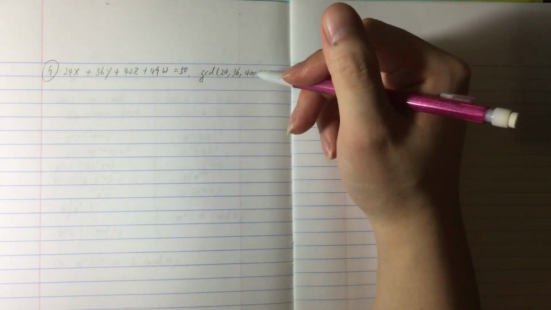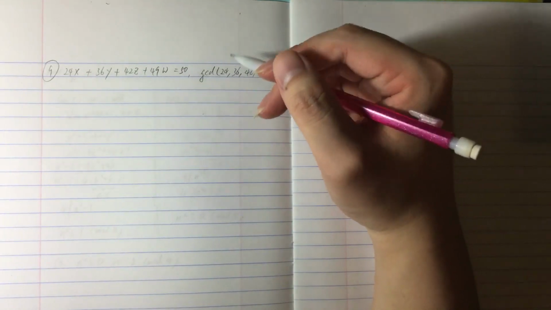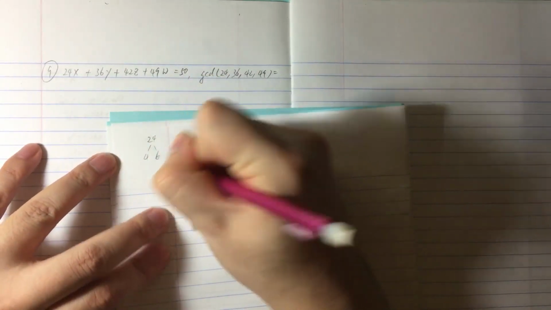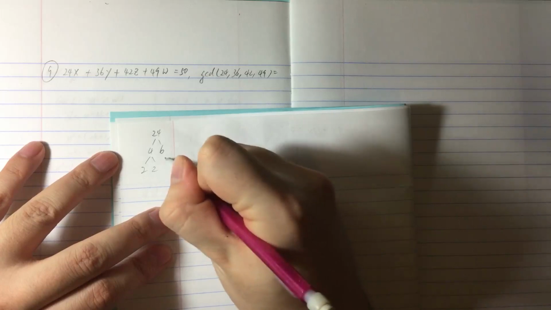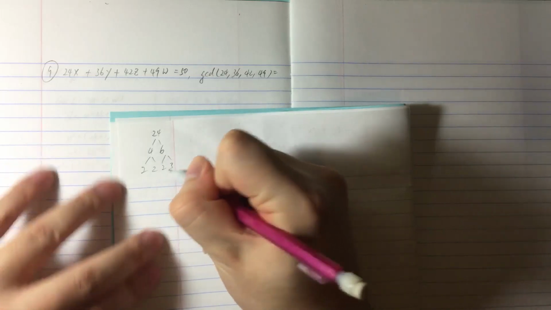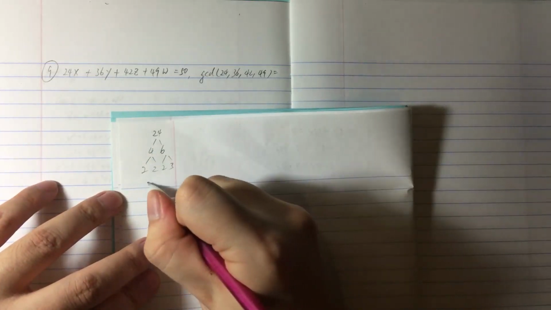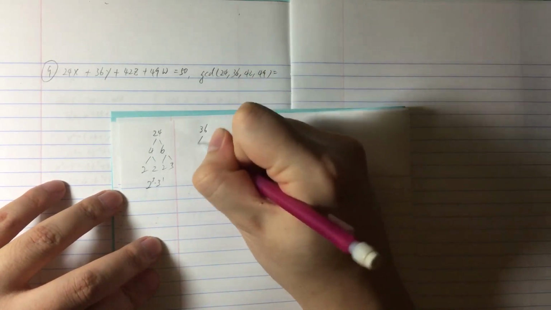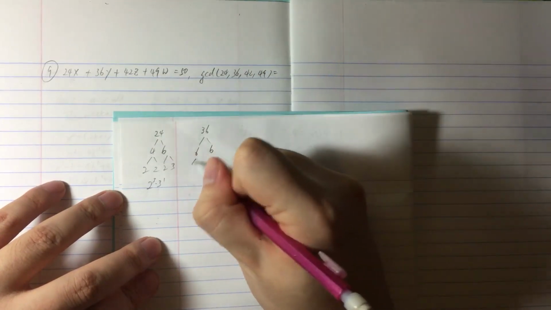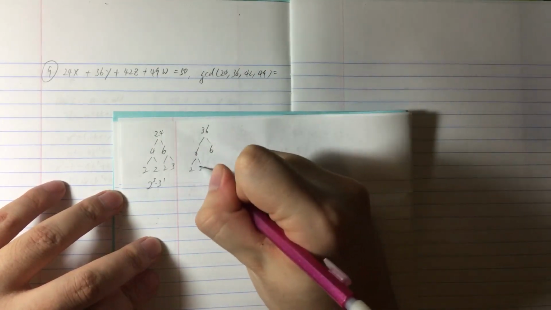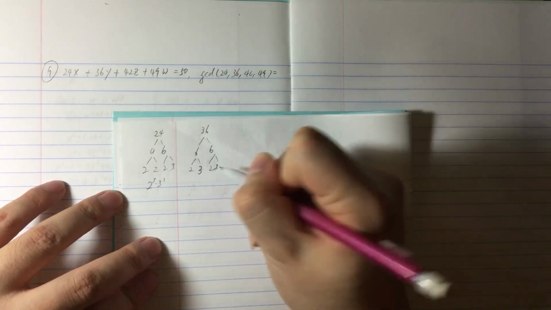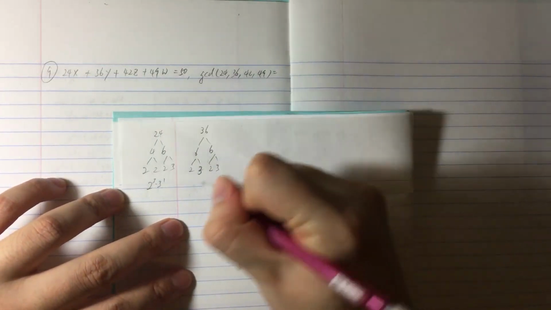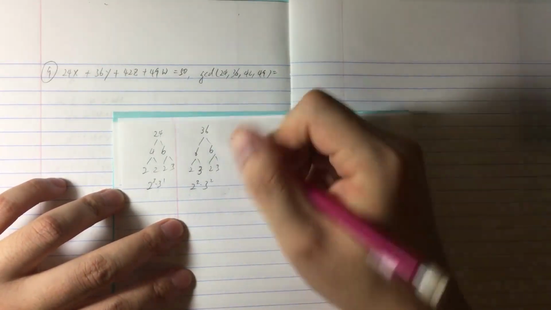Here we can use prime factorization to find the GCD. 24 can be factored as 4 times 6. 4 is 2 times 2, 6 is 2 times 3. So the prime factorization for 24 is 2 to the power 3 times 3 to the power 1. 36 can be factored as 6 times 6, each 2 times 3. So the prime factorization for 36 is 2 squared times 3 squared.